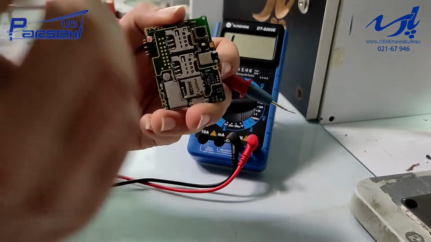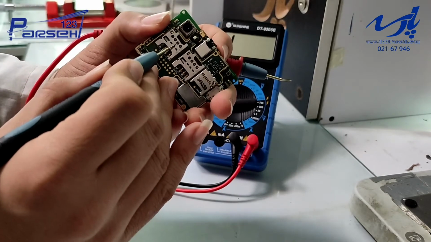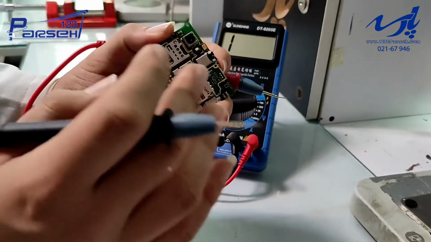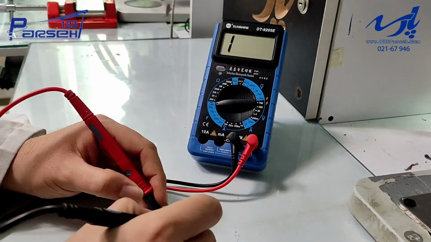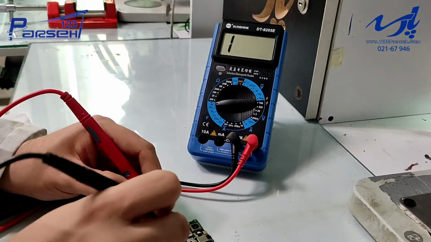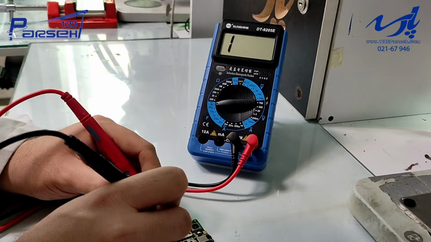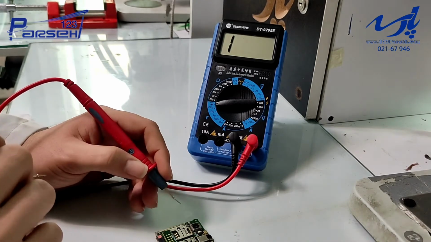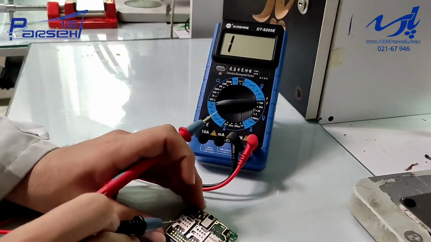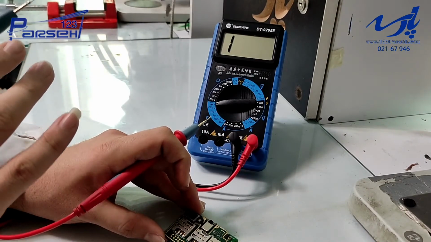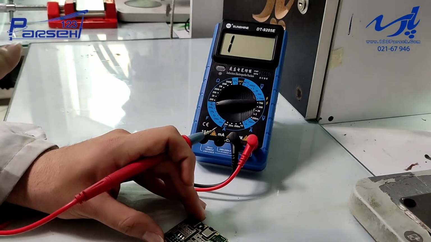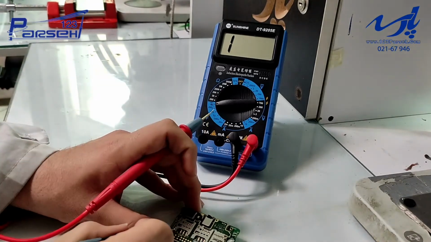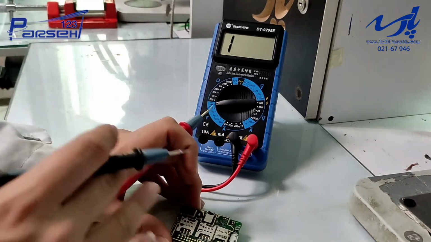So if this one is no connect in some of the devices, it must show nothing there. So now I'm going to check it again. As you can see, it doesn't show anything. Most of the values for the SIM trays are about 400 to 800. Now all of them that have been checked were about 500 to 600. That means our SIM tray is okay. All the lines are okay.